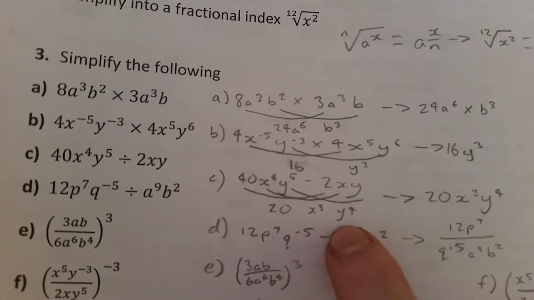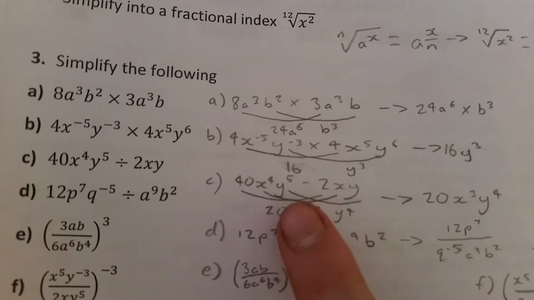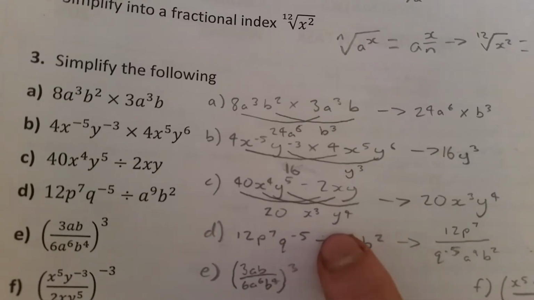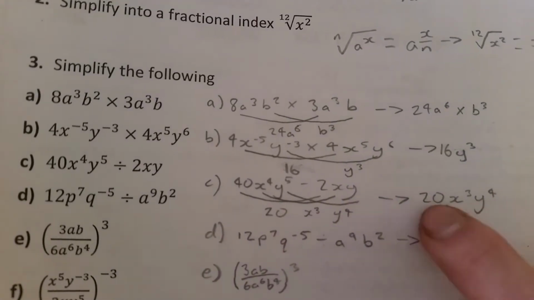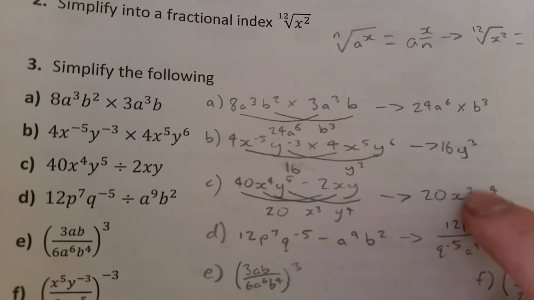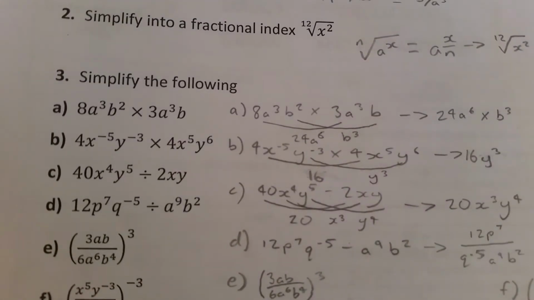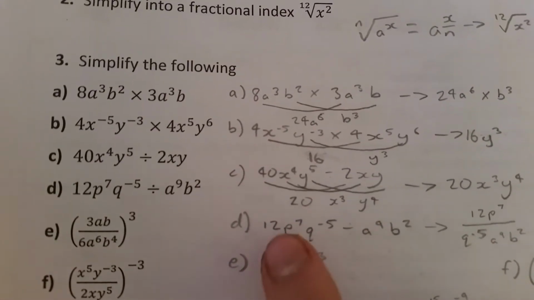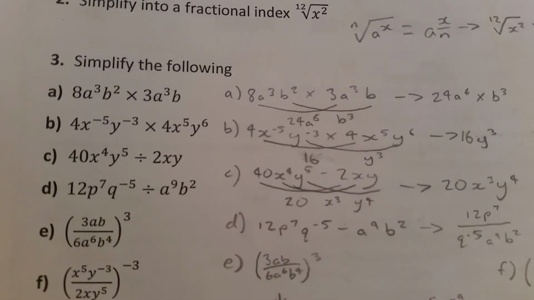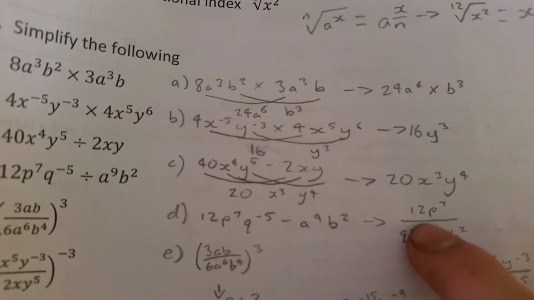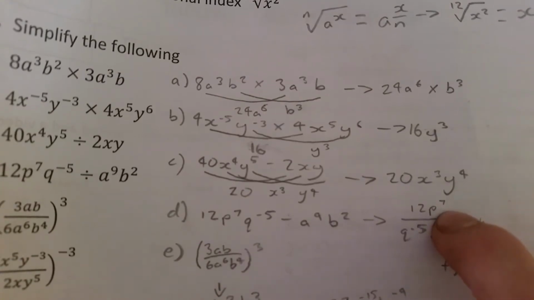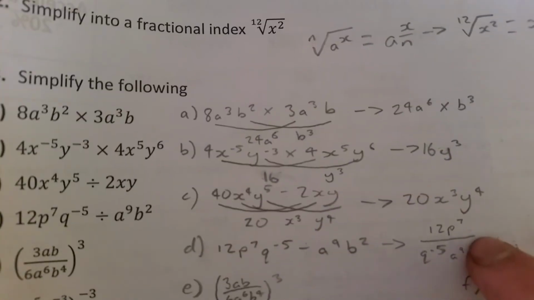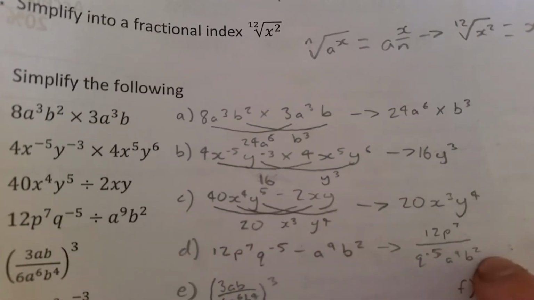And here y5, y to the power of 5 minus y, so that would also just be minusing 1, so it'd be y4. So when you put it together, it becomes 20 x to the power of 3 y to the power of 4. Now D, this one has no like terms, so I can't put things together. So I found out a way to represent this here. Now just here, 12p to the power of 7 up top, and the rest down the bottom.